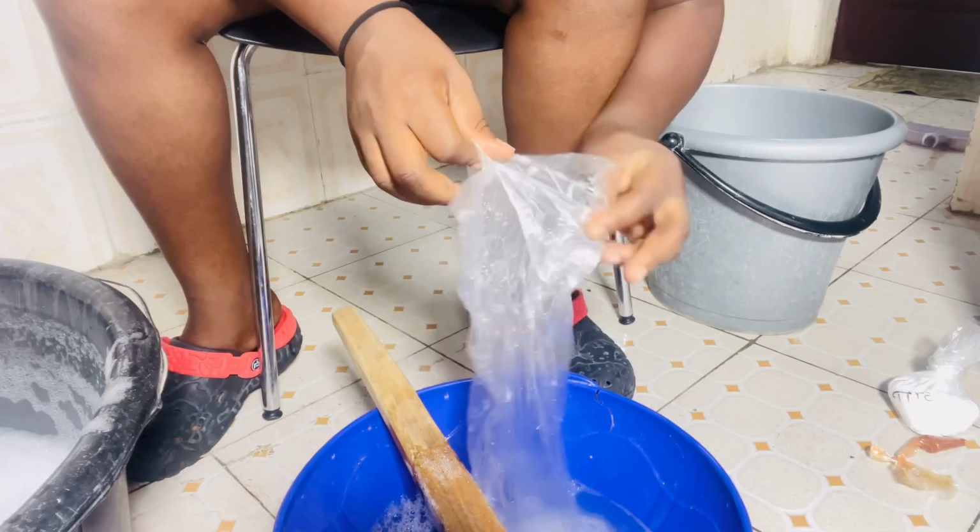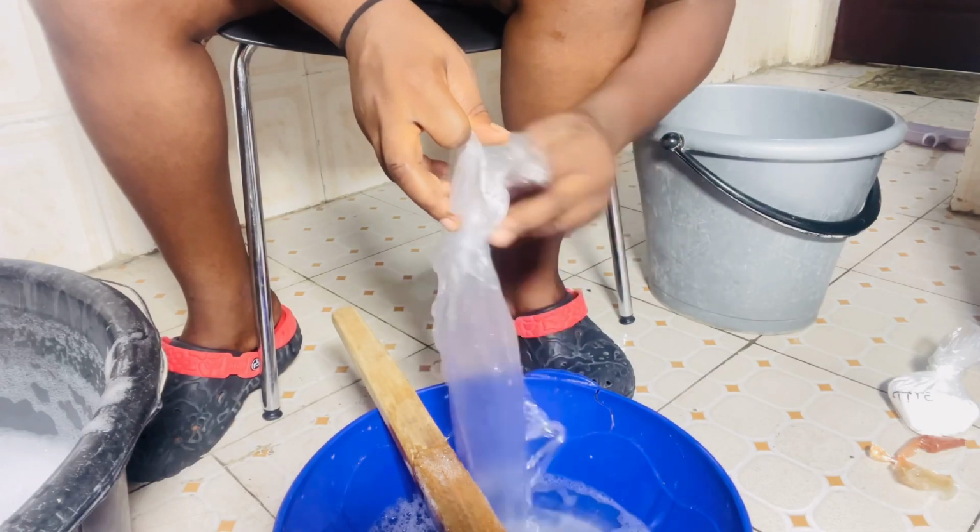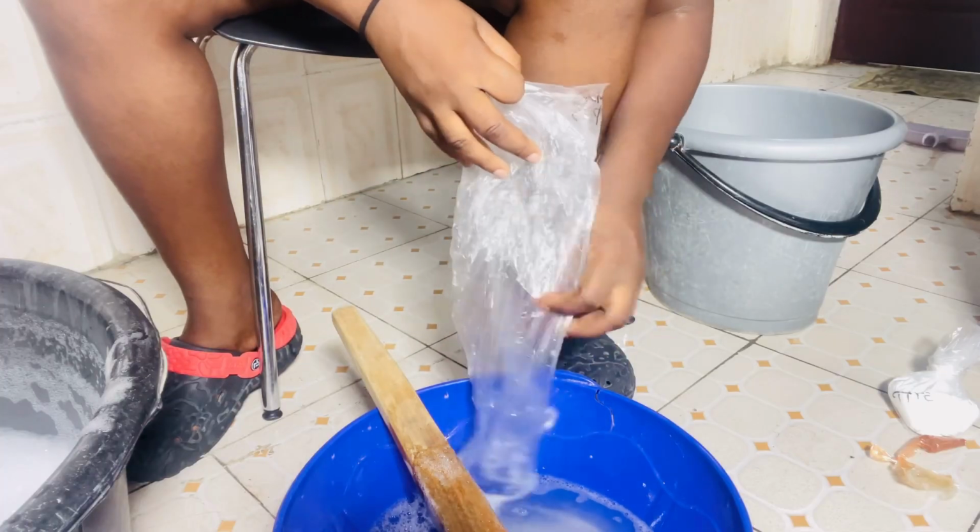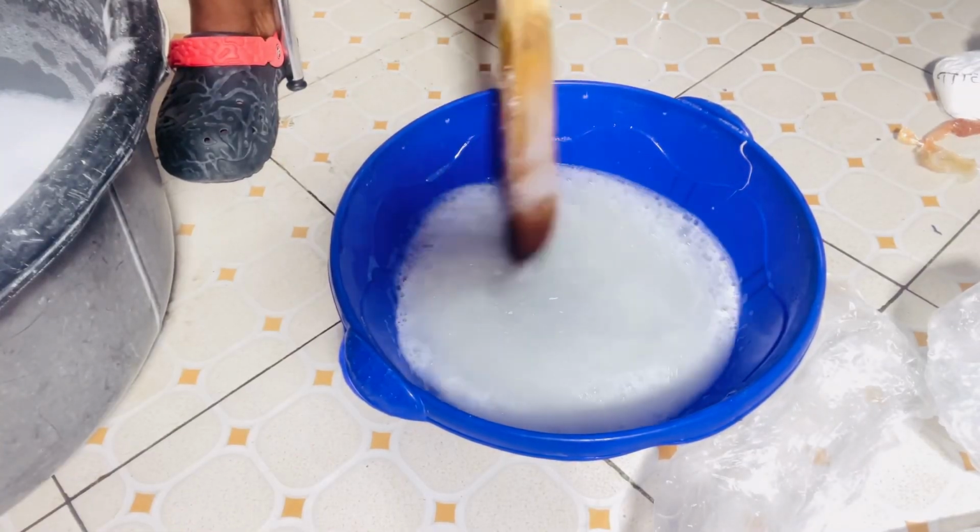So all of these things that you can see, I don't use them, especially the toning stick. I don't use it in my kitchen. That is for making liquid soap. So that's the caustic soda.